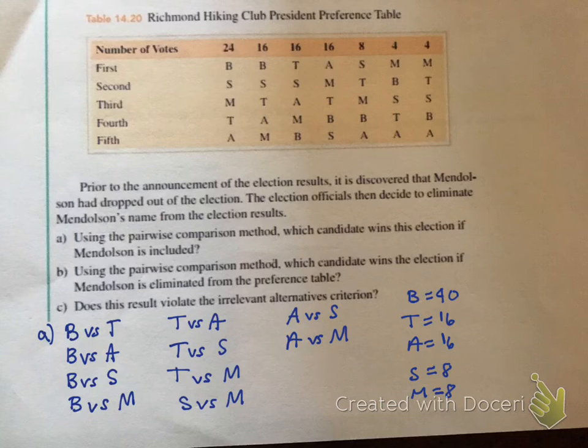So if I look at B versus T, B had 40 and T has 16. B wins. B versus A, B has 40 and A has 16, so B wins. B versus S, B has 40, S has 8, B wins. B versus M, B has 40, M has 8, B wins. T versus A, they have the same amount, so I'm just going to write tie, and I'm not going to give anybody a point. T versus S, T is 16, S is 8, T wins. T versus M, T has 16, M has 8, T wins. S versus M, tie, because they both have 8.